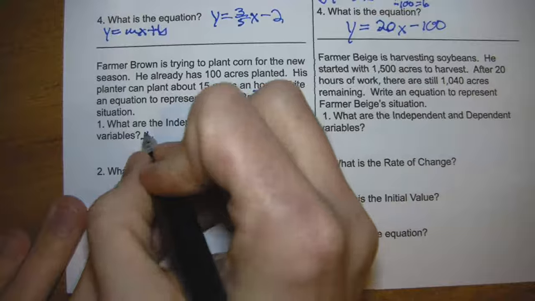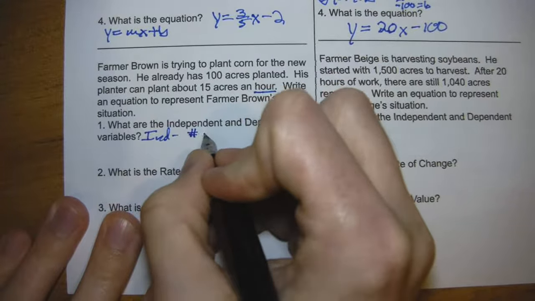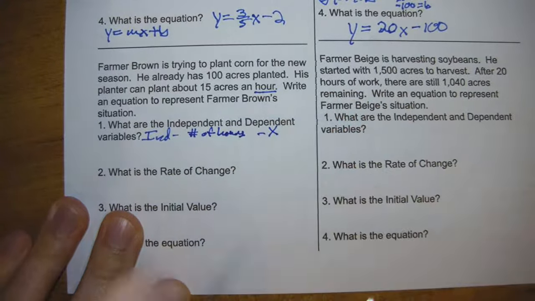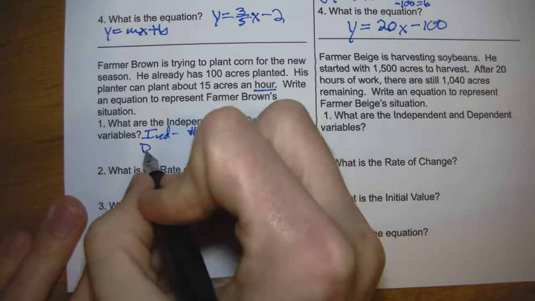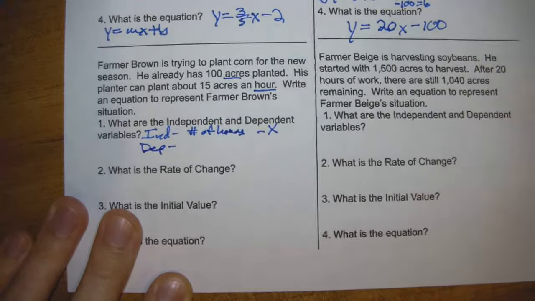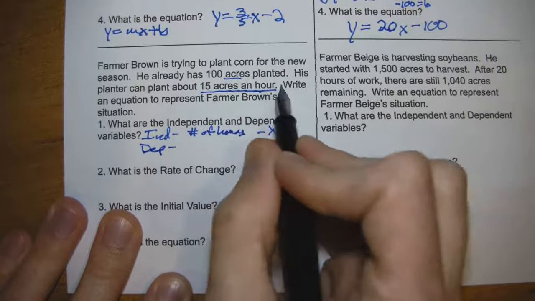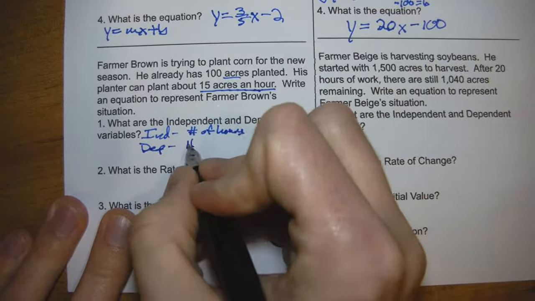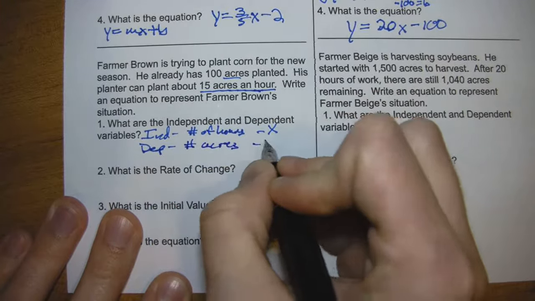So independent, in this case, probably the number of hours, and we'll let that be x. Again, we could represent it with an h if we wanted to, but we'll do x for now. And then our dependent variable looks like the number of acres that are planted. So again, notice here's the rate, acres an hour or acres per hour. We could say it either way. So in this case, dependent is simply the number of acres, and we'll call that y.